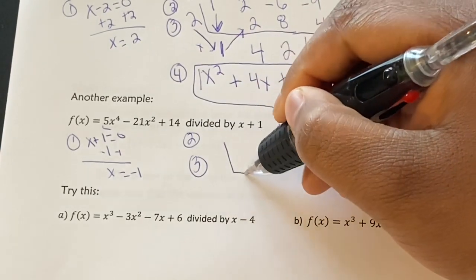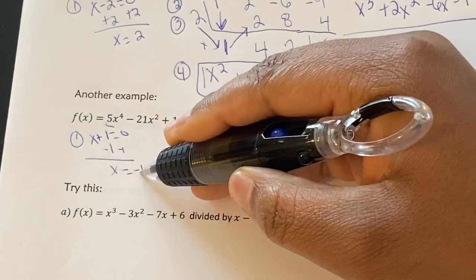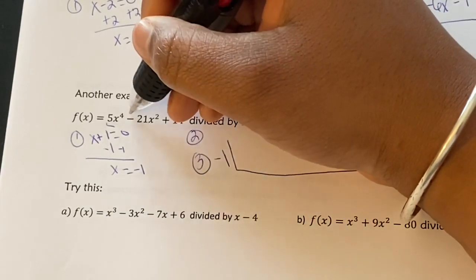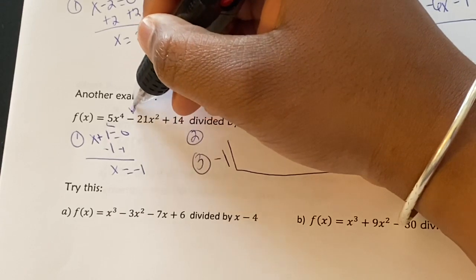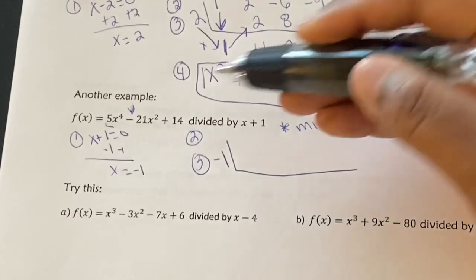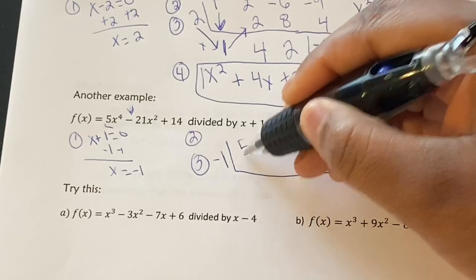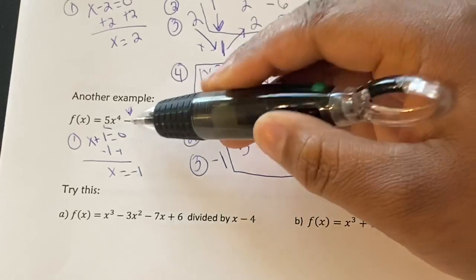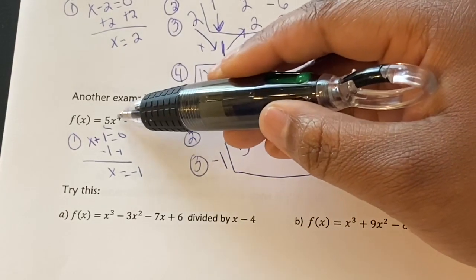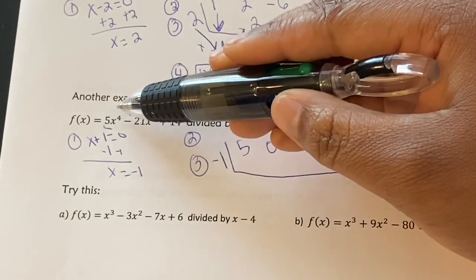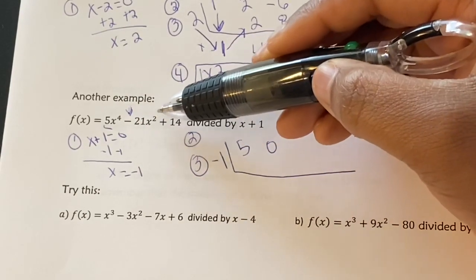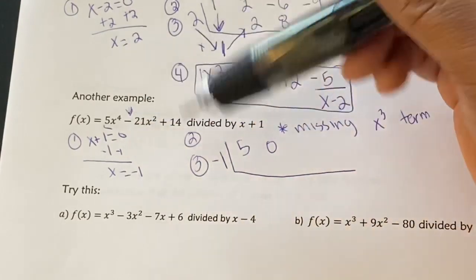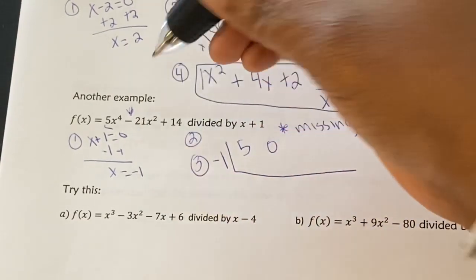So I'm going to draw my L's, and I'm going to put my 0 on the outside, -1. Now, when I write these coefficients out, I have to replace that x cubed term with 0 because it's missing. So the coefficient 5 is for my x to the 4th power. Now I have to put 0 because I'm missing my x cubed term. Remember, we're counting down, from the highest degree to the lowest degree. So it should be 4, 3, 2, and then 1. I'm missing my 3rd term, so I put a 0. Now I can put the -21.